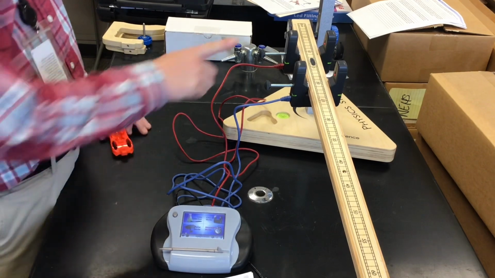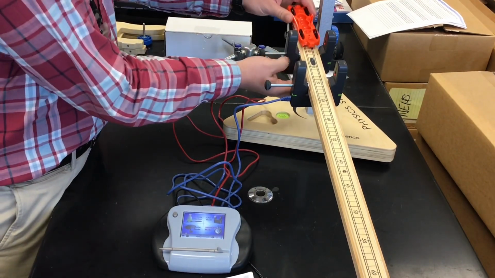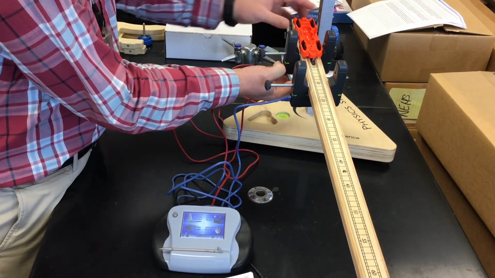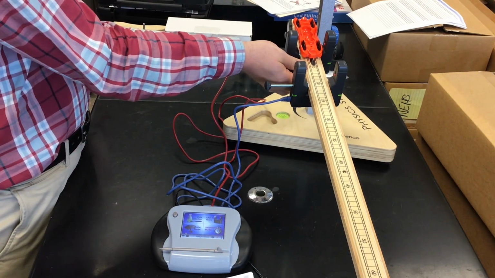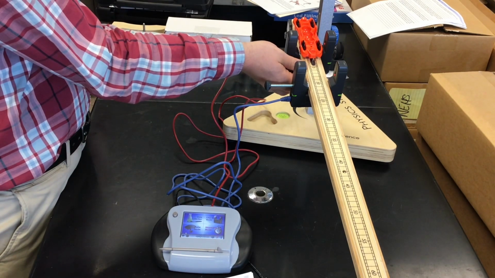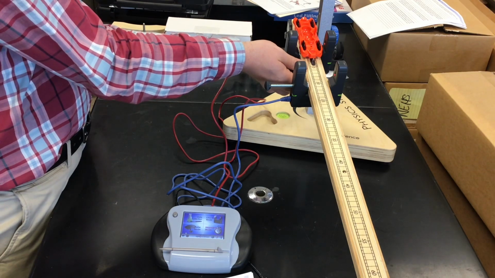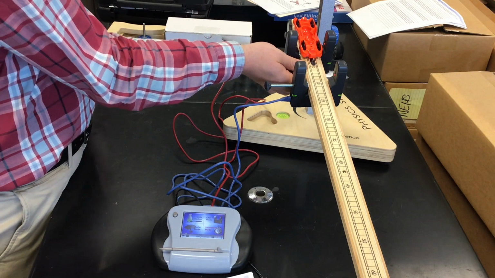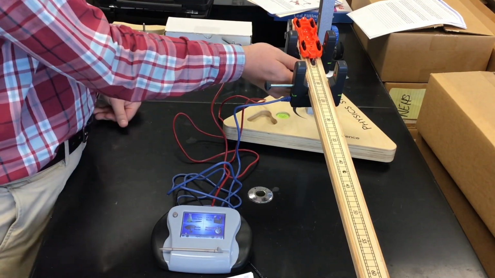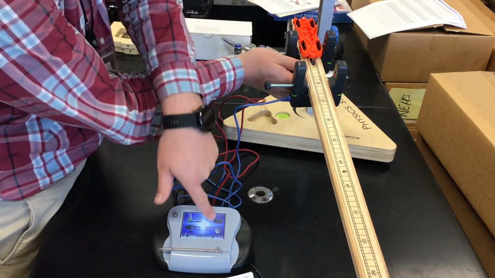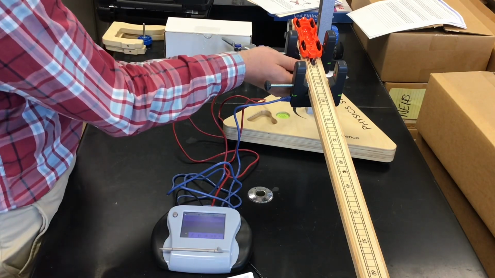What you should notice is that this first photogate, when you set up the car with your stopper, the car is going to hit that first photogate pretty early, and that's to make sure that we get a starting velocity that's slightly above 0. And then this one, as you move it down the ramp, you're going to get higher and higher velocities. So let's jump in there and look at some sample data.